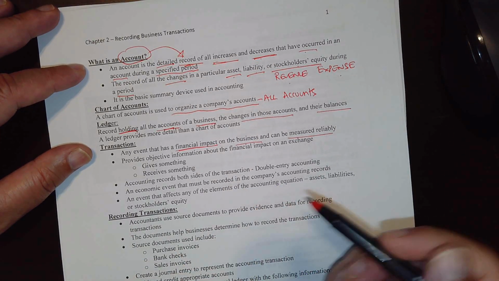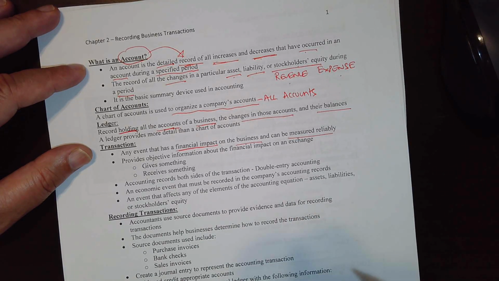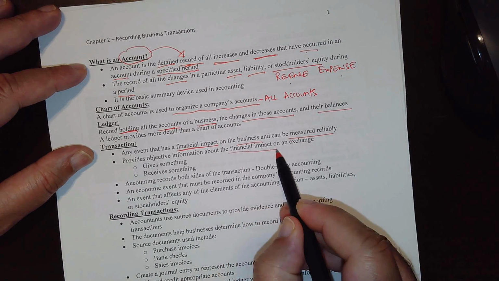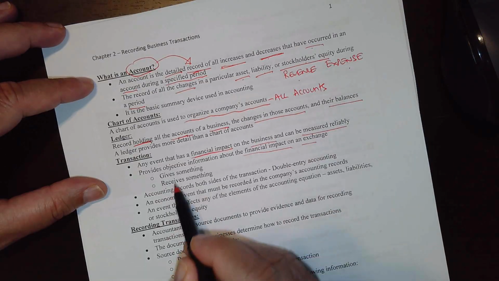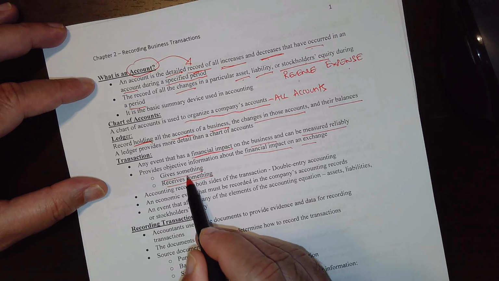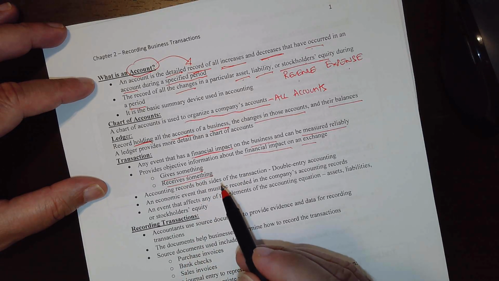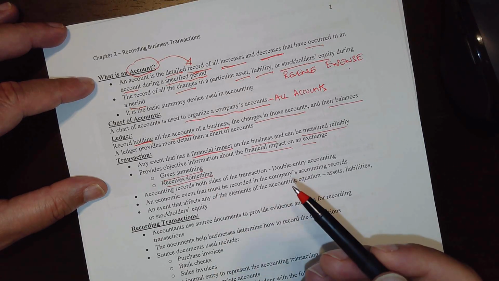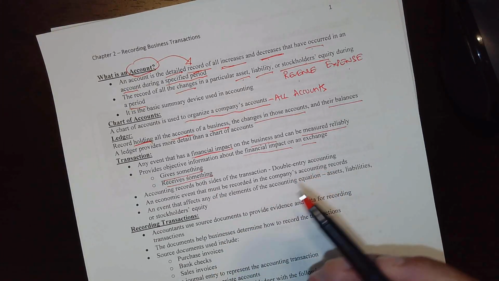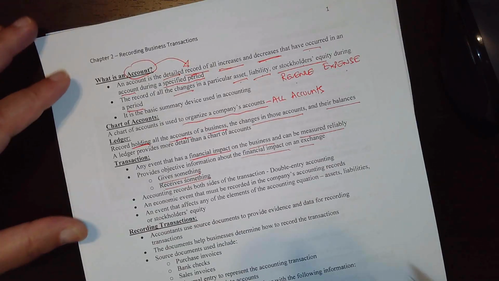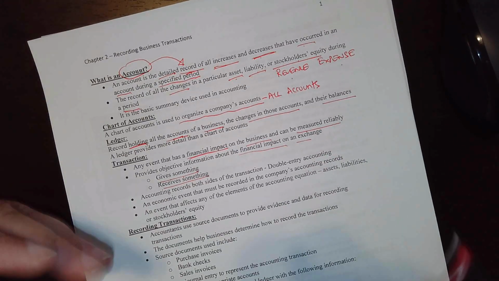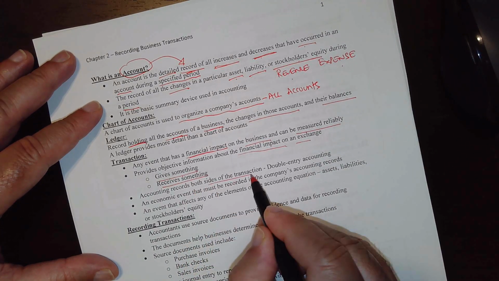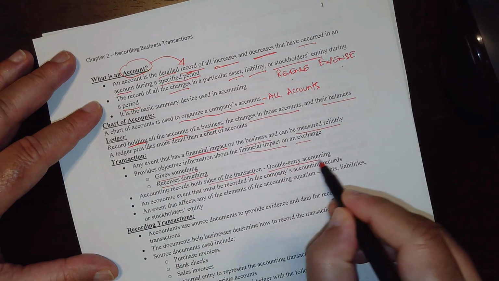So that's what a transaction means. The changes in these accounts provide objective information about the financial impact of an exchange: you give something and receive something. For example, when purchasing a handheld device, you give up $500 and receive a handheld device in return. This is a two-way street in every transaction, so accounting records both sides of the transaction, and hence it's called double entry accounting.